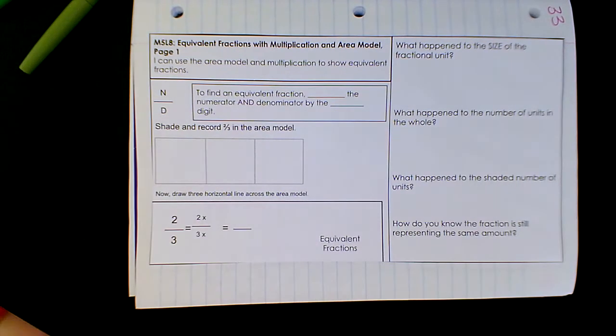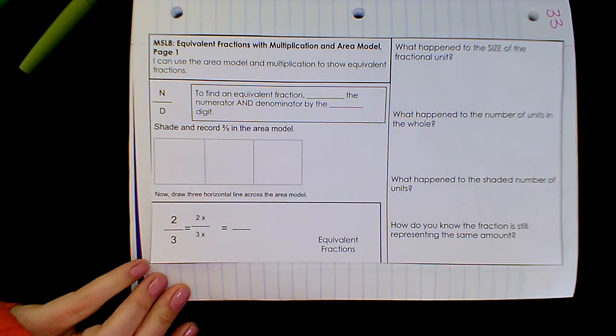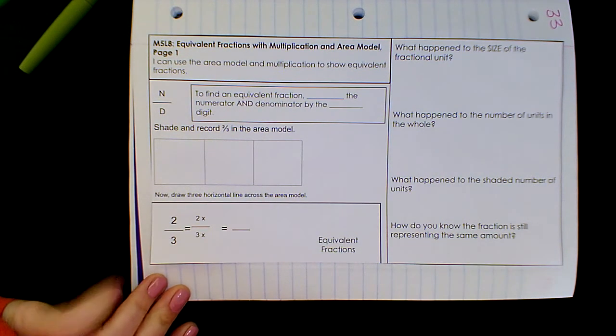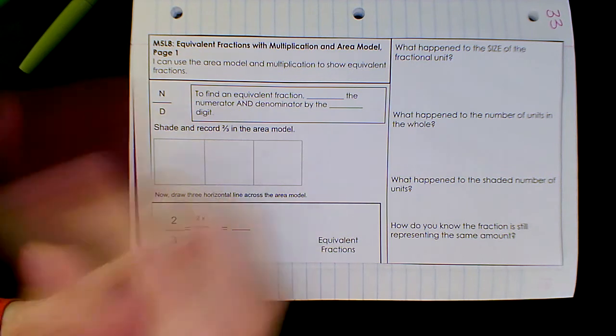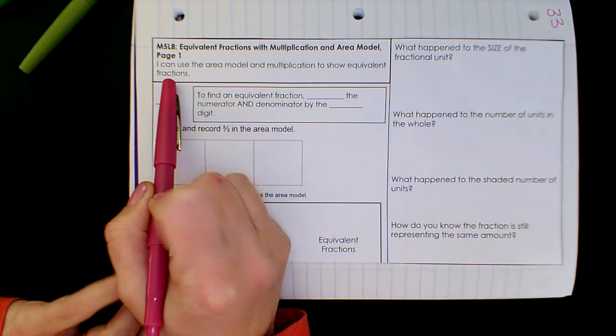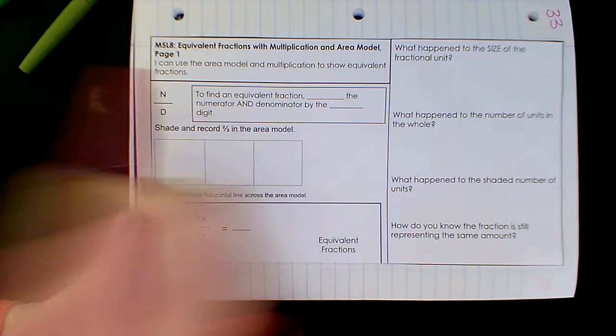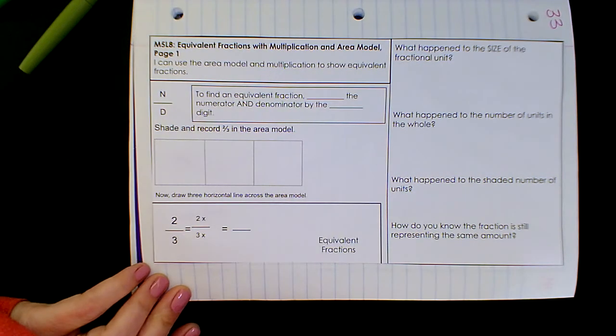All right, here we go. So I'm gonna line it up for you. All right. So we are doing Module 5, Lesson 8. We're doing equivalent fractions with multiplication and the area model. Okay? Our statement says, and what we're going to learn by the end of this lesson is, I can use the area model and multiplication to show equivalent fractions. Okay? We're just going to review what you did yesterday. We're going to take that same thing.